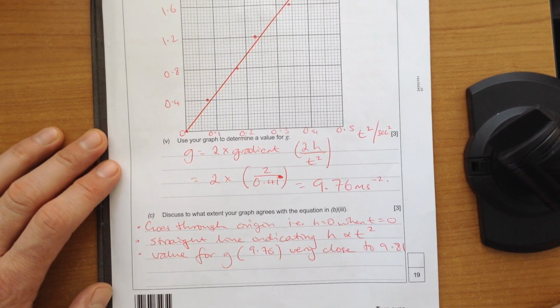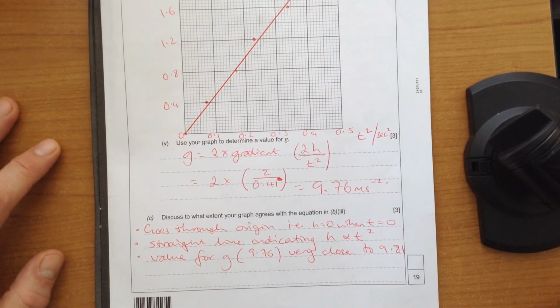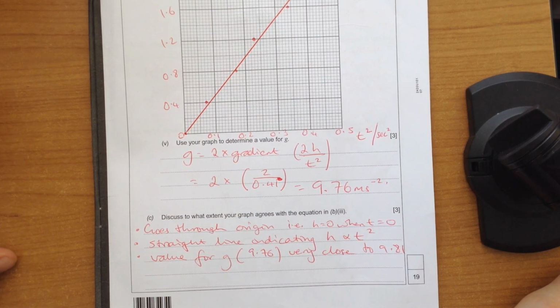Discuss to what extent this graph agrees with this equation, g equals 2h over t squared. Well, it goes through the origin, which is great, because it hasn't travelled any distance when t equals 0. It's a straight line graph, or the line of best fit is pretty close to it, indicating that they're directly proportional to each other. And of course the value of g that we've determined from that graph is very close to the actual value of 9.81.